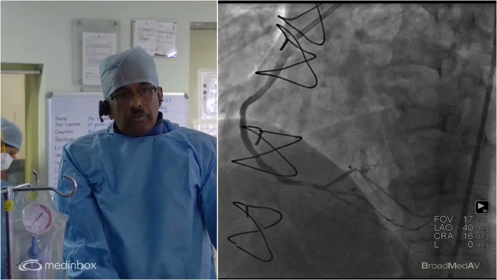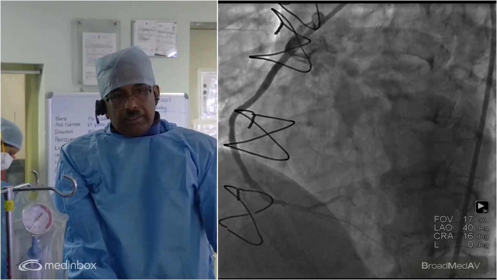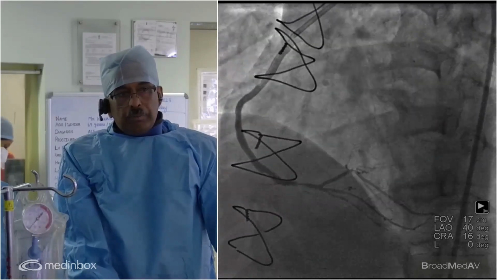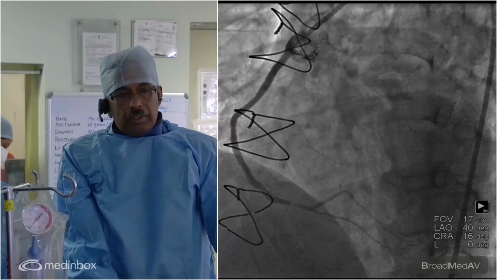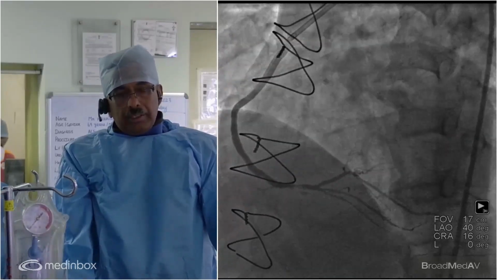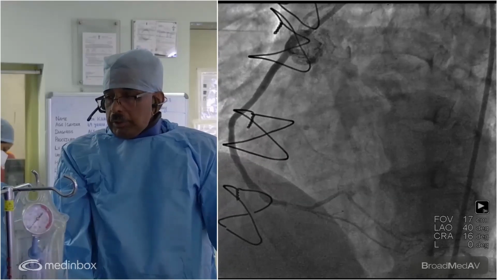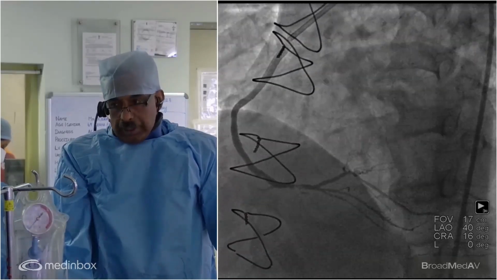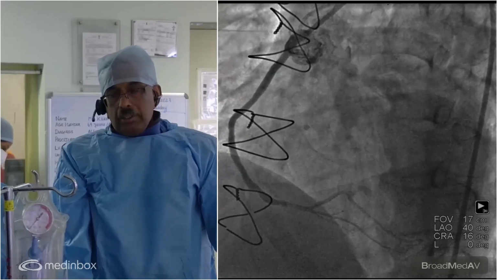The answer is no. We don't have a place to put a protection device such as a filter wire. The filter wire would be useful for big grafts with large atherothrombotic thrombi. Here it's a small distal vessel. We're not going to get any protection device through. And currently, both the European Society and ACC have downgraded the use of protection to 2A.